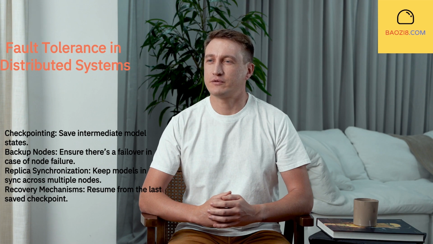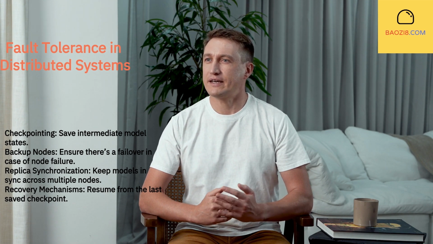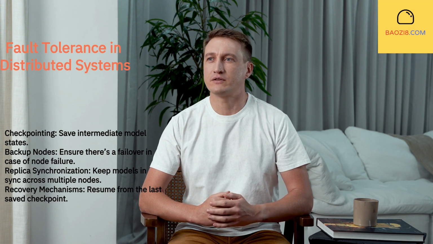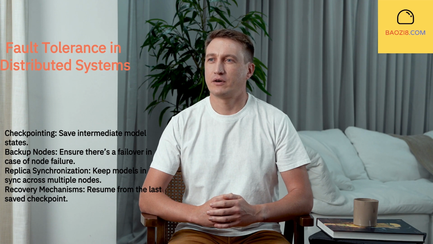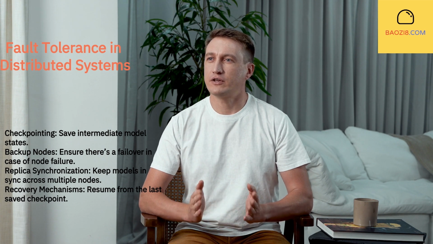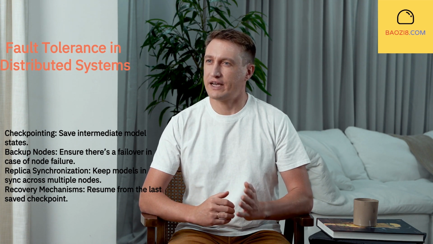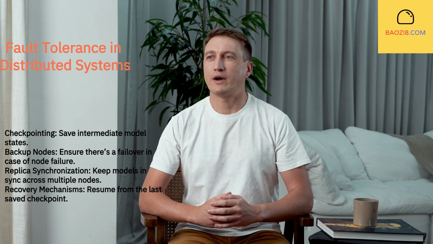In large-scale distributed systems, fault tolerance is crucial to ensure continuous operation in the event of hardware or software failures. Checkpointing is a technique where the system periodically saves the current model state, so if a failure occurs, the training can resume from the last saved state rather than starting from scratch.